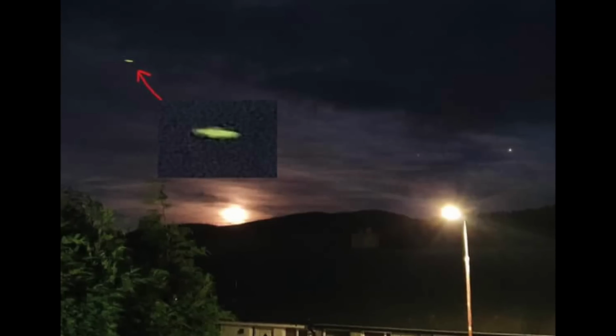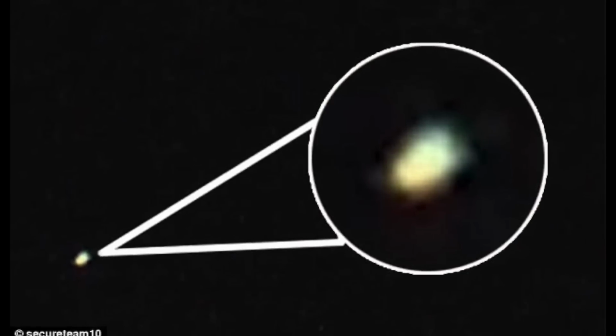Today, let's explore with an expert how to take the ultimate UFO photograph.